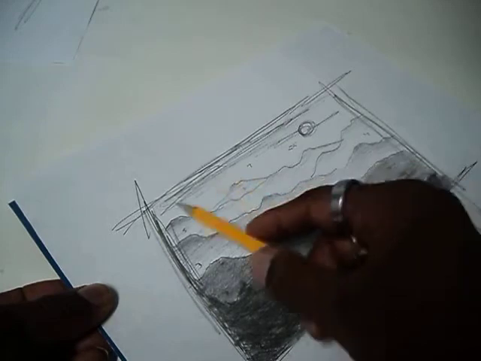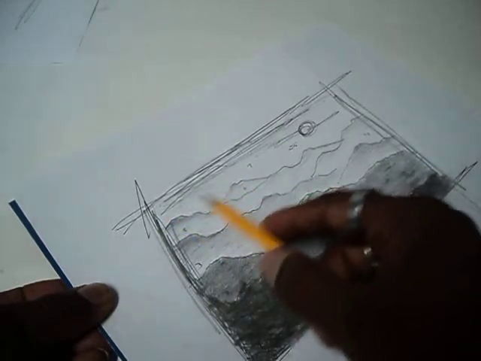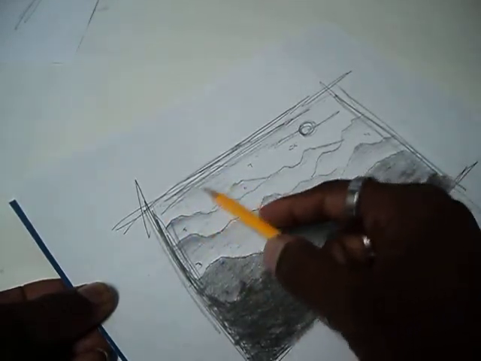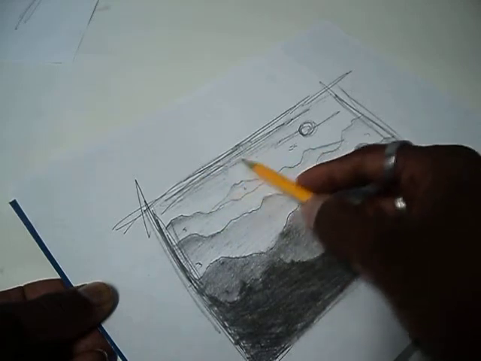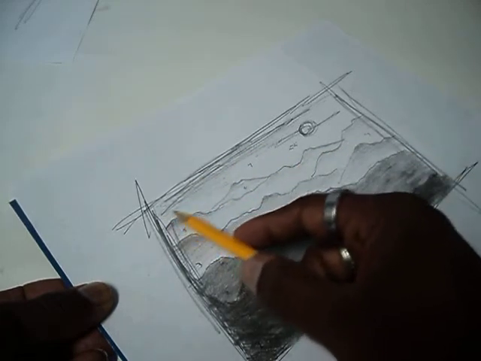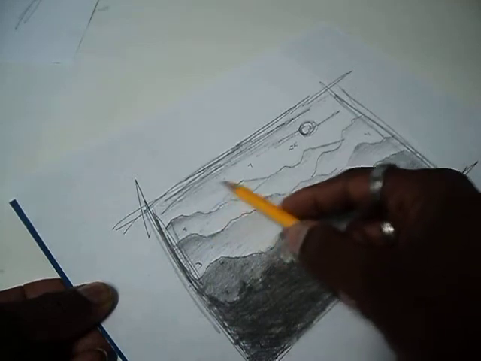And I can make this color up here, it's going to be like a dark gray at the top, and it's going to fade as it comes down, so it'll look like there's a glow on top of the mountains.